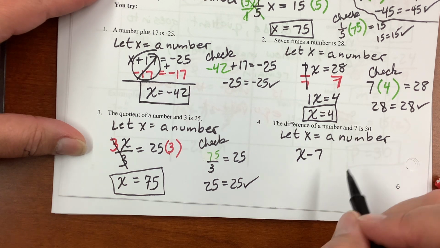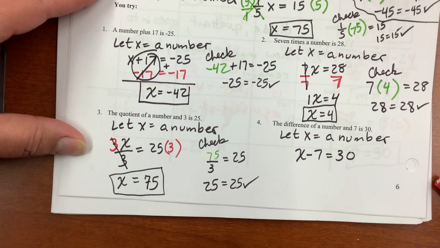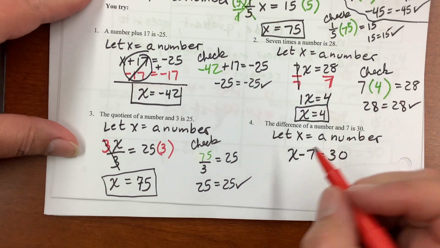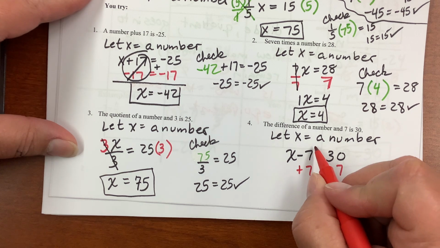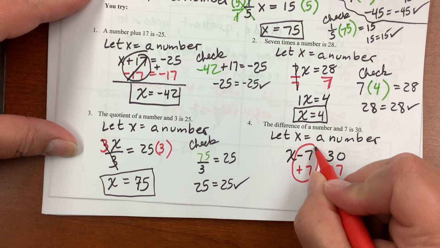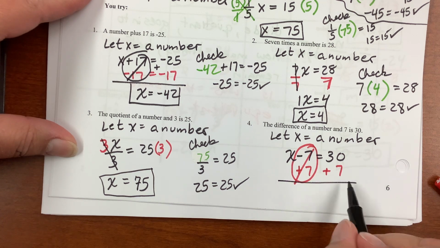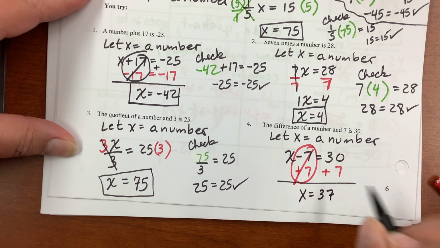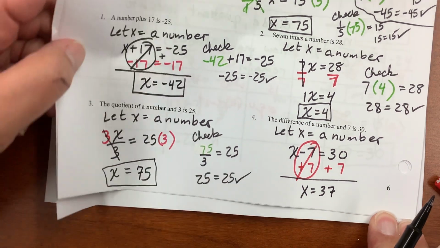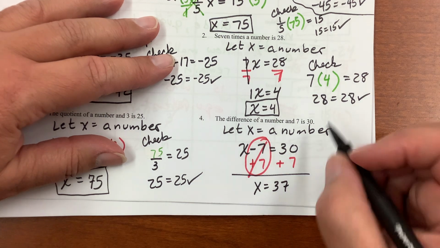First number minus second number is 30. All right, the inverse of that is to add 7 to both sides. So minus 7 and plus 7 is 0. And you get x equals 37. Yay, math.